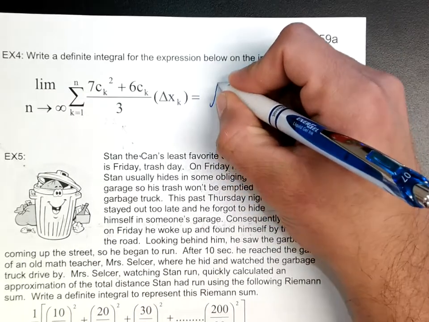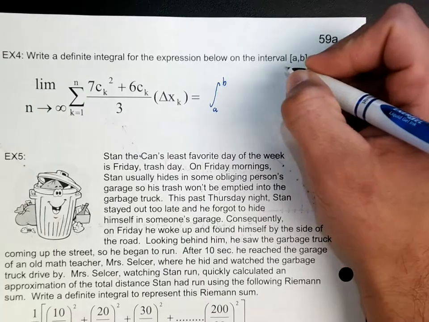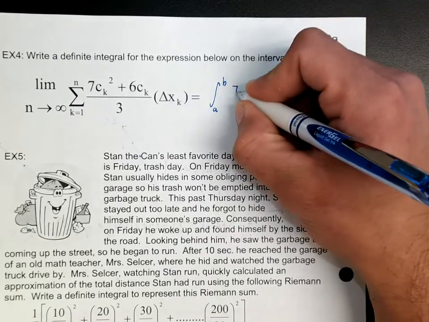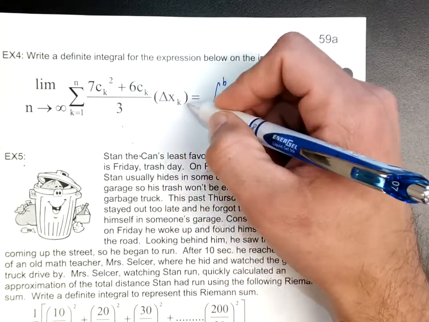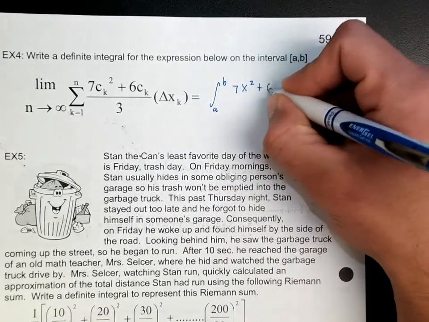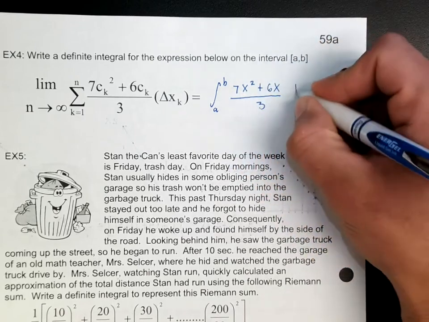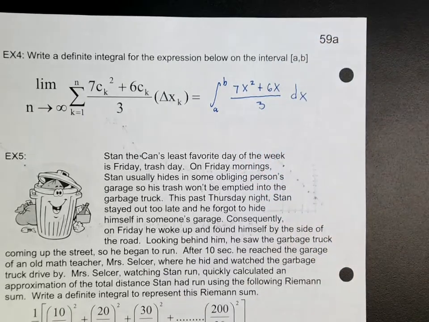When you take this to infinity, that becomes the definite integral from a to b, and this little c_k just becomes x. So we have the integral of 7x squared plus x over 3 dx, and that's it. There's nothing else to it.